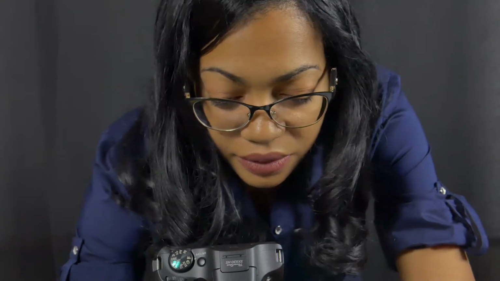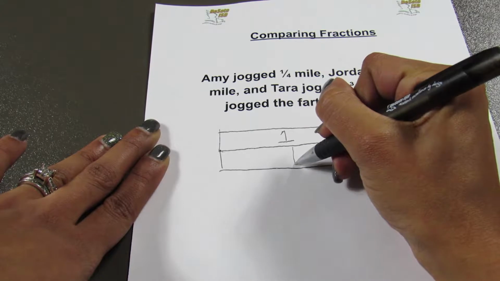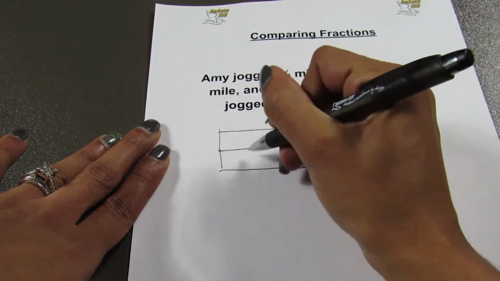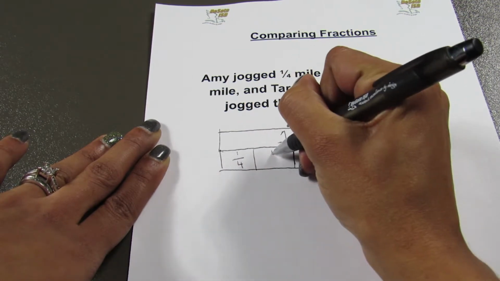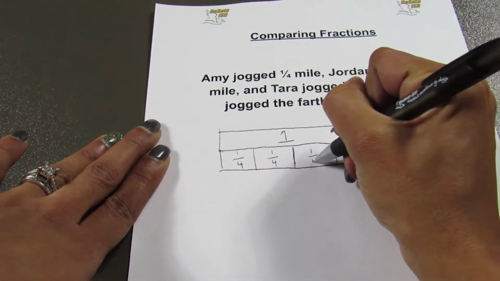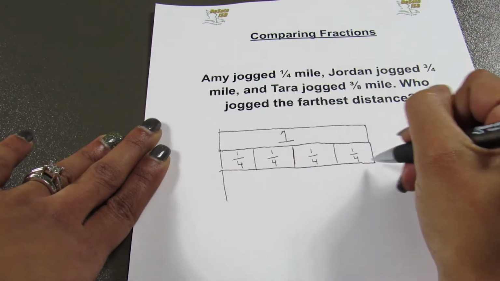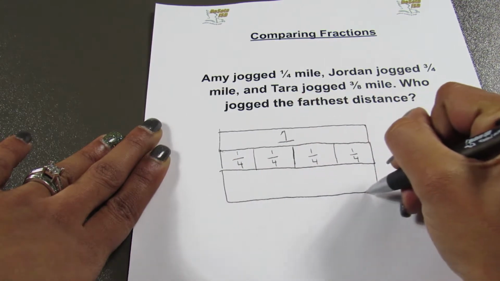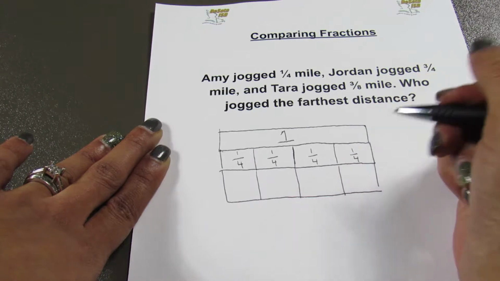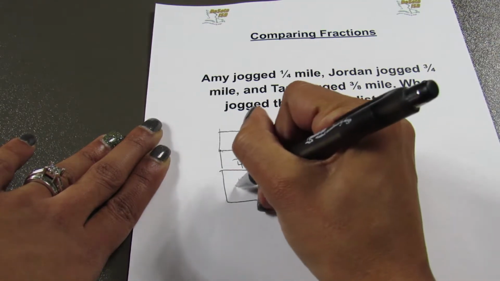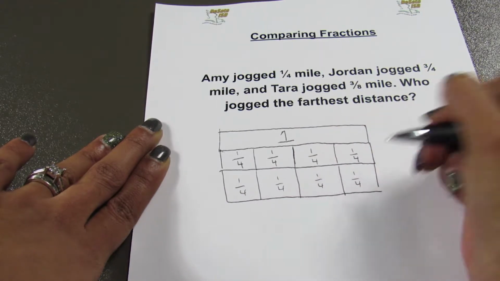Now underneath my one whole, I'm going to create a fraction bar of fourths. We know that in the middle is 1/2, and you divide a half to get your 1/4. And I'm also encouraging the students to label the fractional parts. So if I were to continue representing each amount from the problem, I'm going to also draw another set of fourths to represent Jordan's distance. So 1/4, 1/4, 1/4, and 1/4.